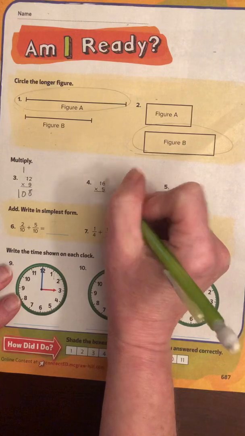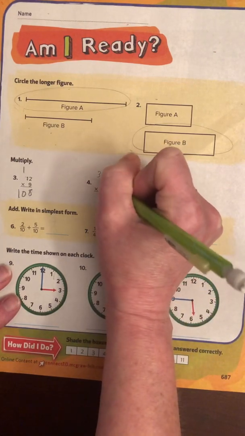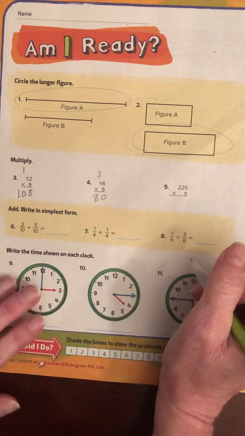Number 4, 5 times 6 is 30. Put down the 0, carry the 3. 5 times 1 is 5, plus 3 more is 8. So the answer to number 4 should be 80.